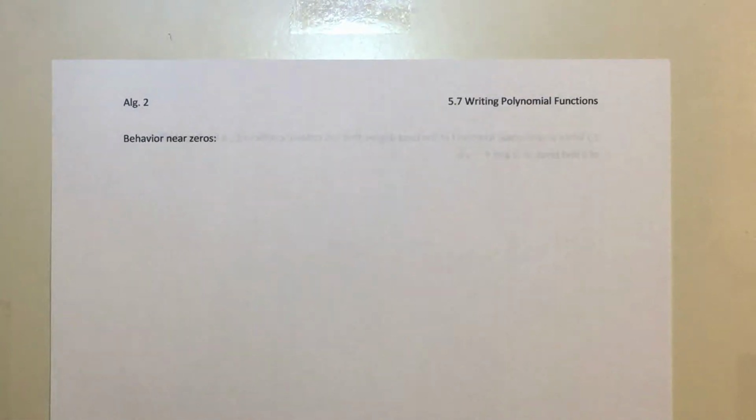Well, hello. Here we are. I'm actually at my house and I rigged myself up a document camera, so we'll see how this works. But we're up for 5.7, writing polynomial functions.